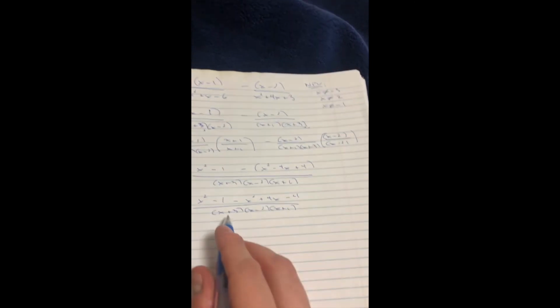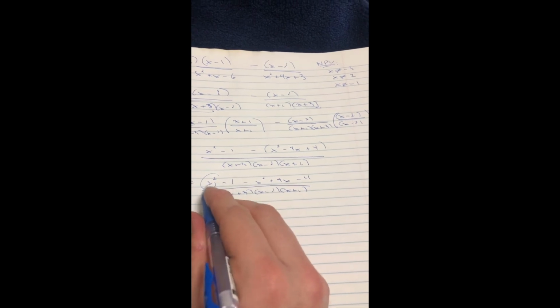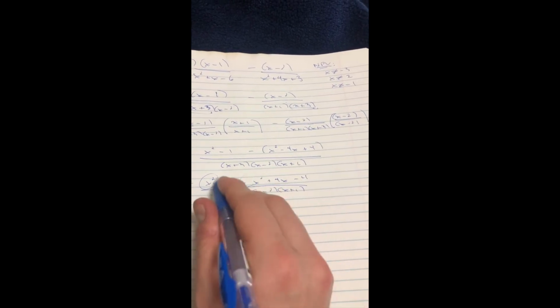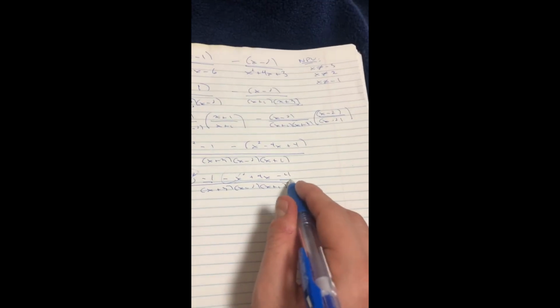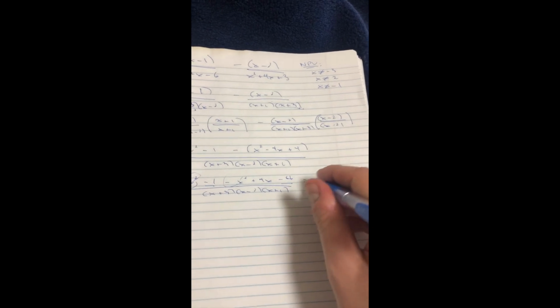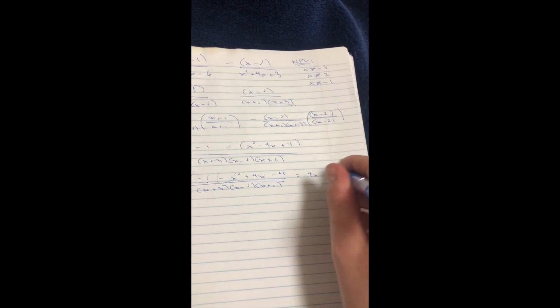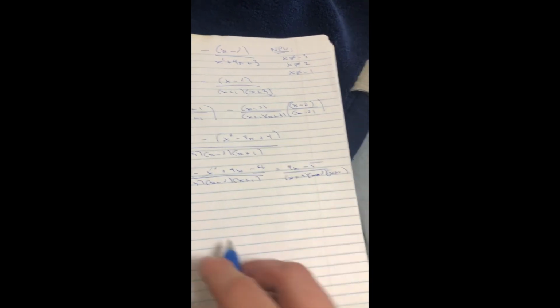And then all we have to do is simplify, right? So we've got positive 1x squared, we've got negative 1x squared, so they're going to cancel out. We've got negative 1 here, and we've got a negative 4 here, so it's just going to be negative 5, right? So we're going to have 4x minus 5 all over our common denominator, x plus 3, x minus 2, x plus 1, right? Let's make that look a bit better. There we go.